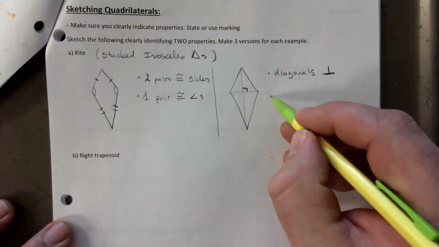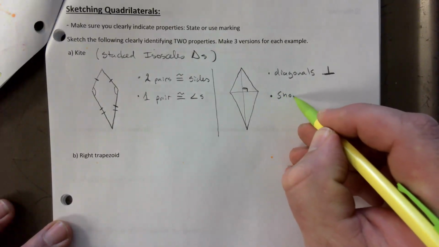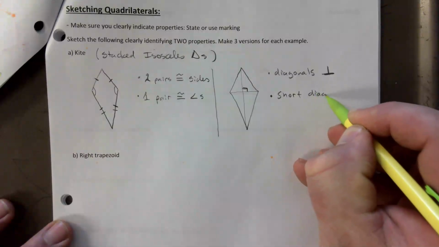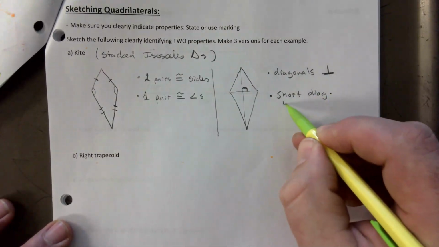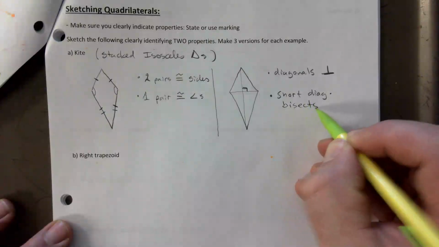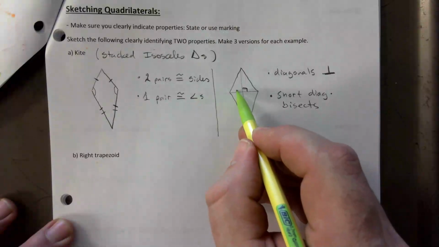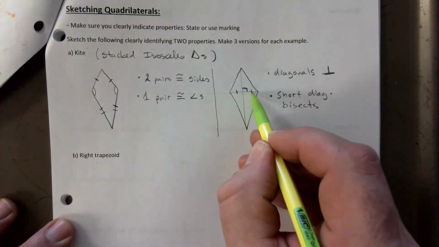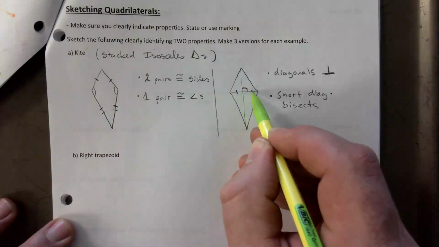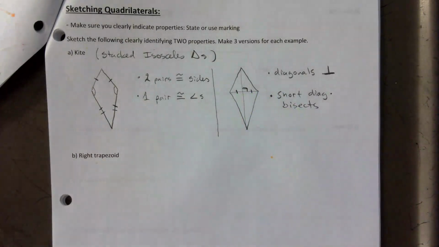And the short diagonal bisects. So that would be just making a mark on each side, like that. That's also one. So I'm just going to leave it at that. I'm not going to give you the three versions. I just wanted you to practice that.